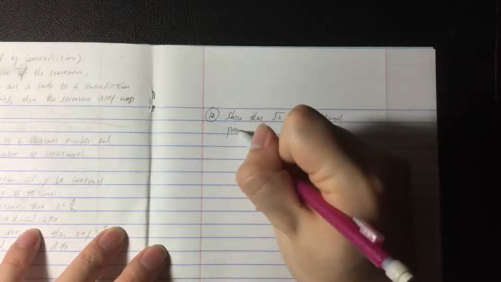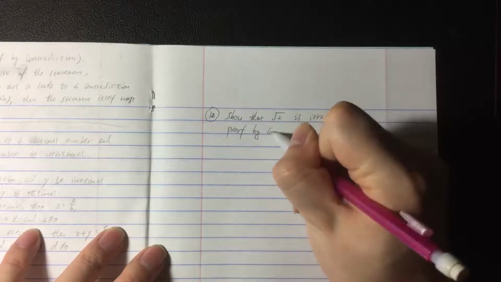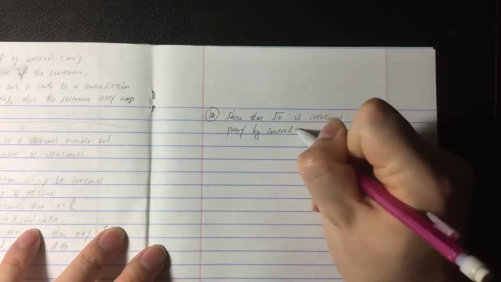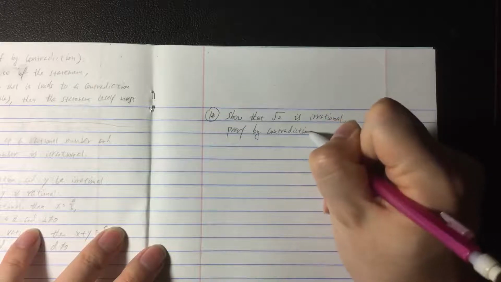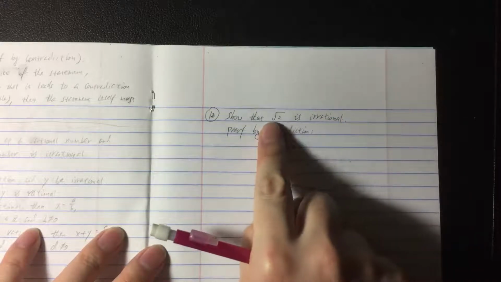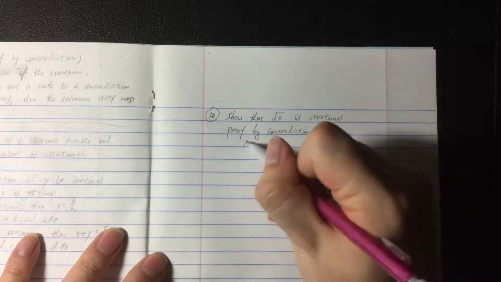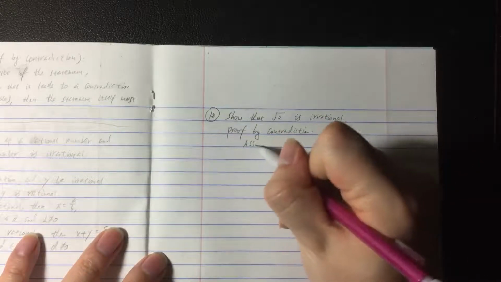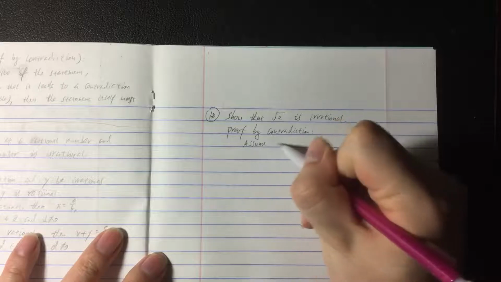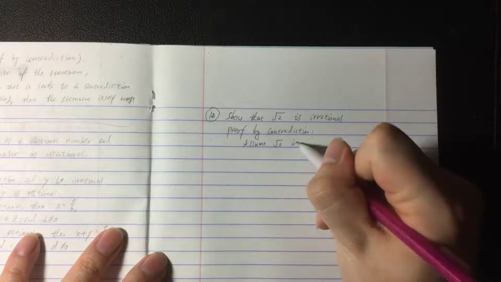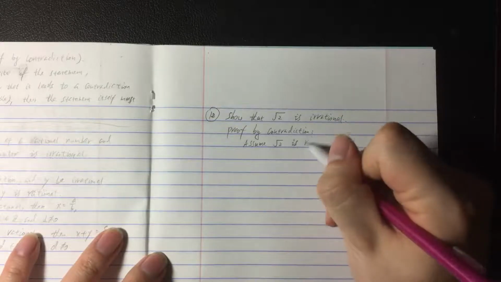So, proof by contradiction. Assume square root of 2 is rational.